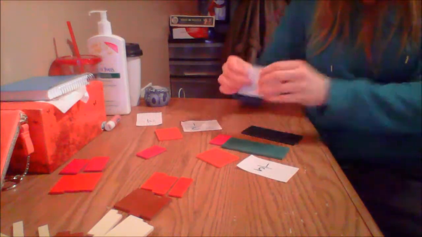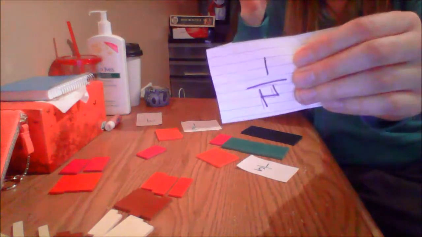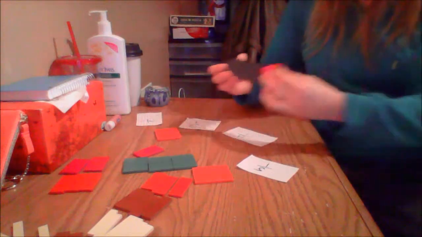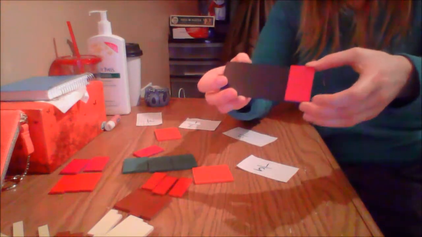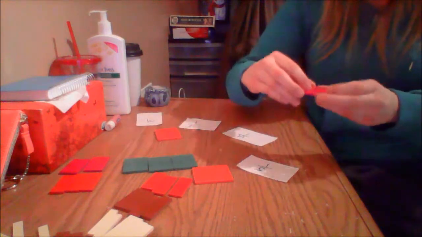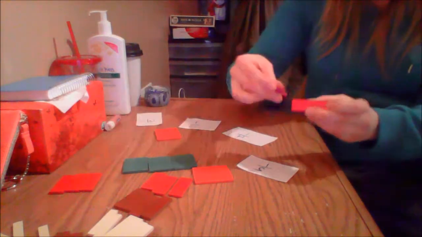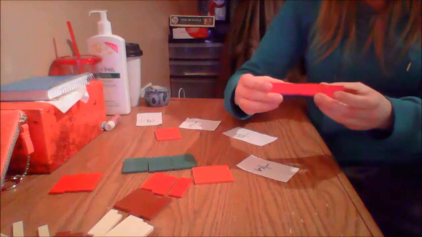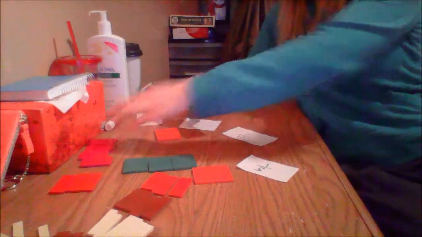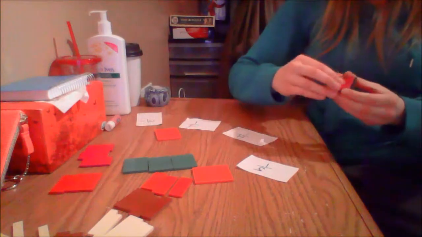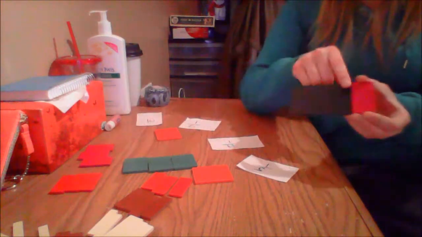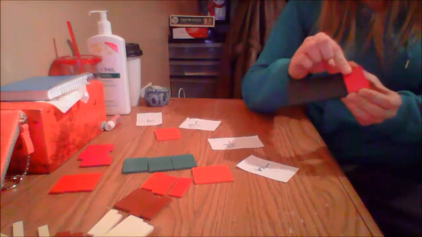We also have 1/4, so 1/4. So we could have one piece as my whole, and there are 4 of them of equal parts. Or we have the whole is cut into 4 equal parts, and we just have one of them shaded in here.